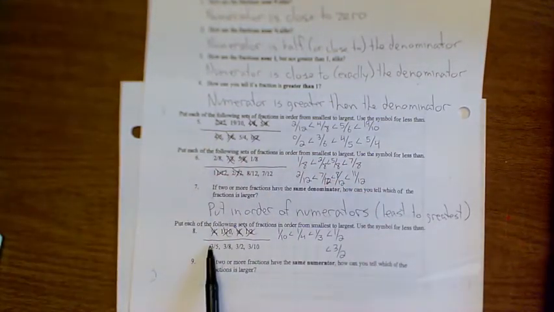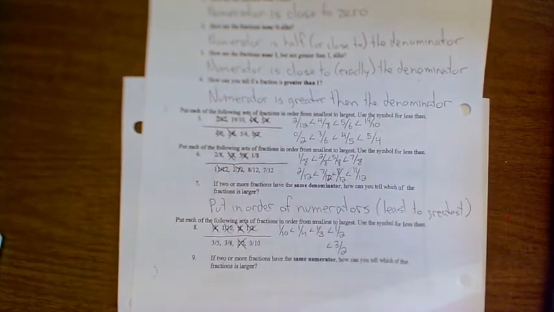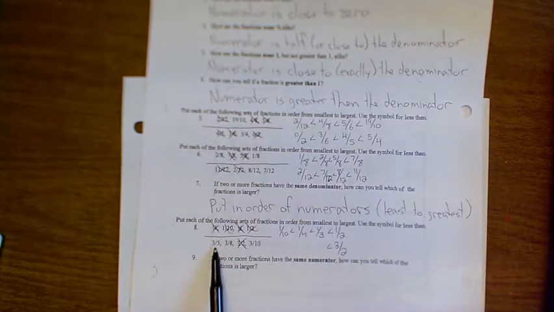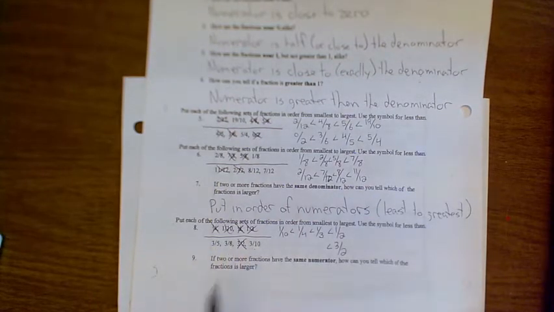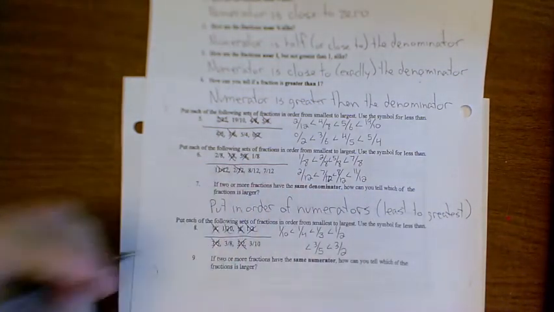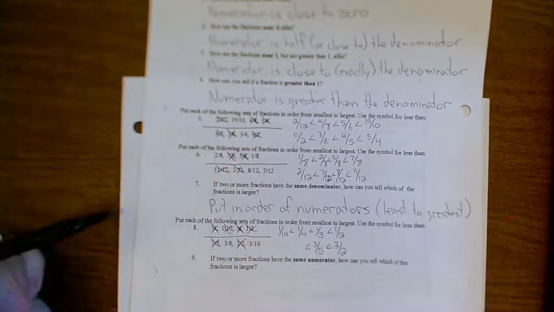And again, we have same numerators, 3's, 3's, and 3's. So we have to think about the size of the pieces again. 3/5 we said was a little more than a half, and the other 2 were a little under a half. So 3/5 would be next. Then we just have to determine which one is smaller, 3/8 or 3/10.